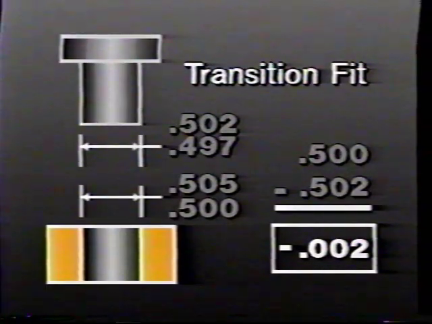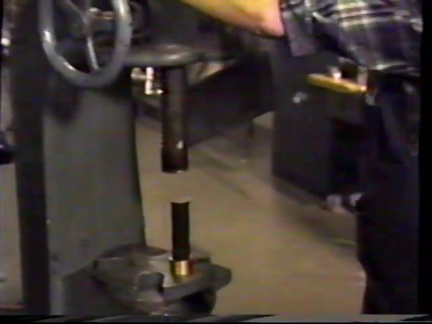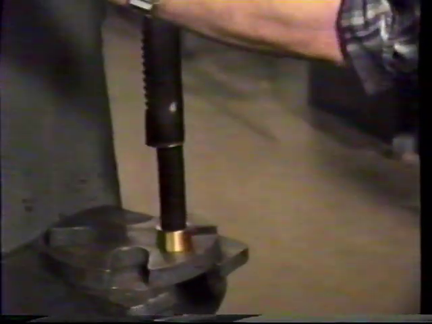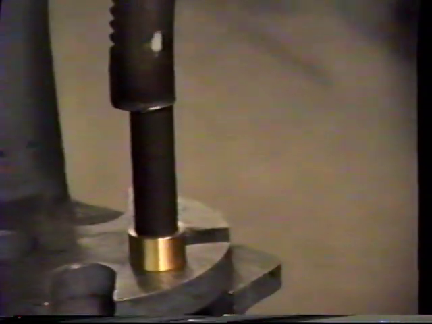When two features have no clearance in their maximum material condition, but do have clearance at some point as they approach their least material condition, we have a transition fit. For example, in their maximum material condition, the hole is 500 thousandths, and the shaft is 502 thousandths. The allowance is negative, meaning there is no clearance between them. As a result, the two parts would need special equipment, like this arbor press, for proper assembly.